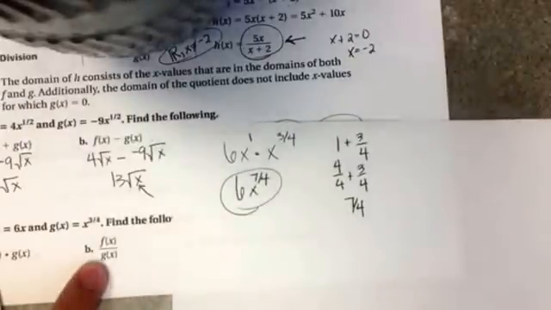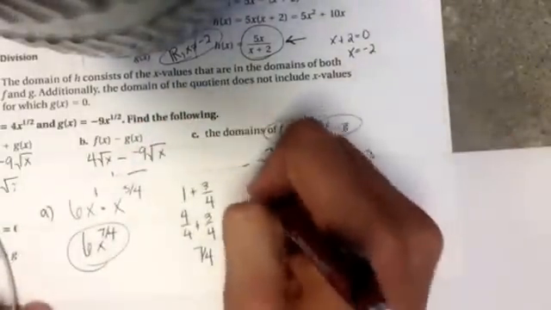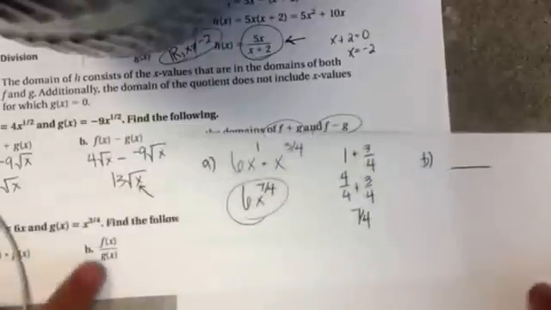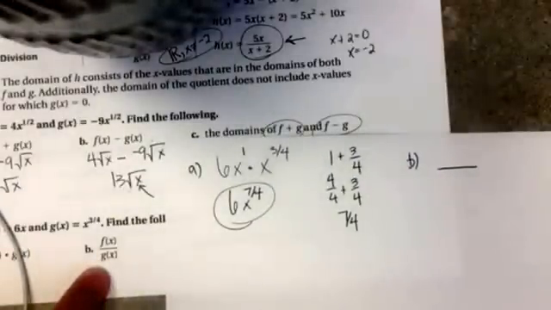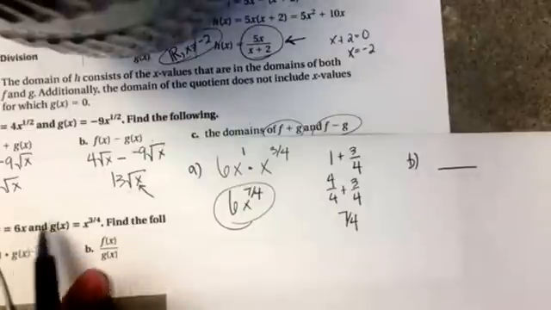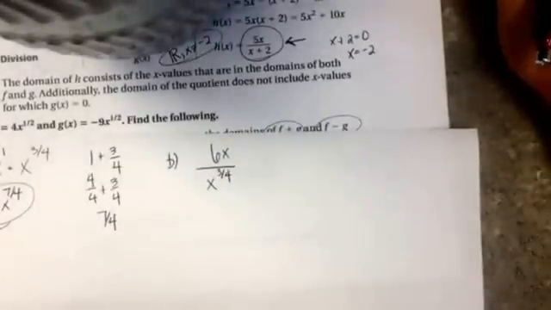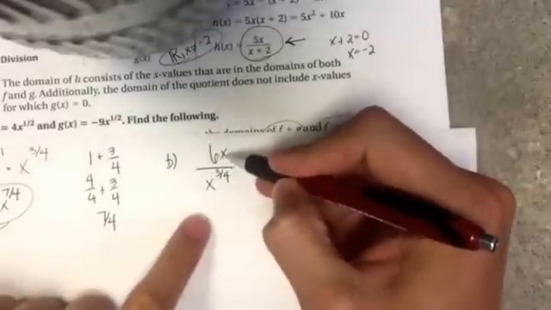In the next one, we're being asked to divide the functions. So we're going to take the same two functions, keeping in mind which one goes on top and which one goes on bottom. The one on top is the f function, which is 6x, and the bottom one is the x to the 3/4. Okay, so after we've written them as a fraction, again, if it's able to be simplified, we have to simplify. Now I've got x's top and bottom.